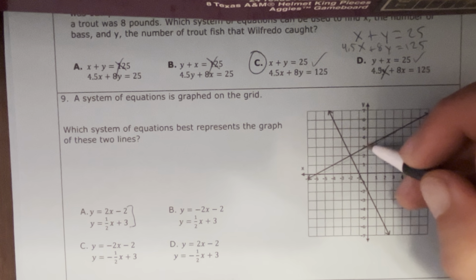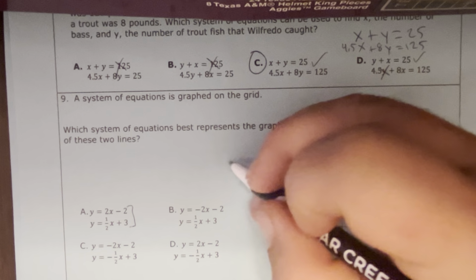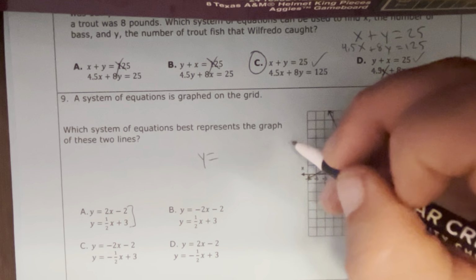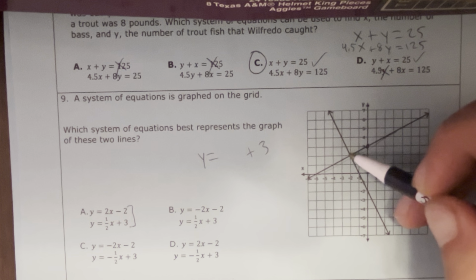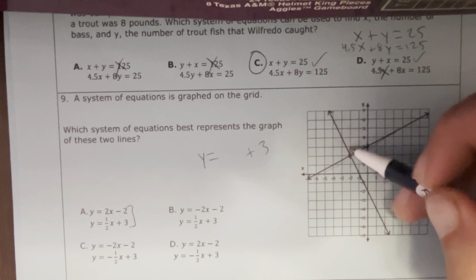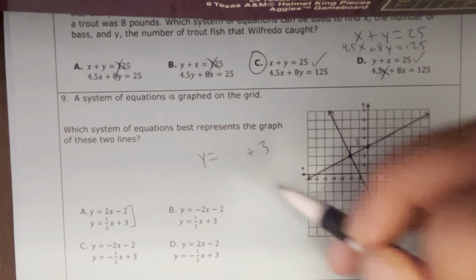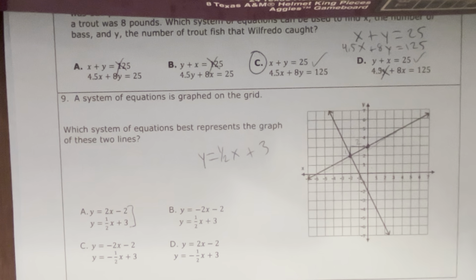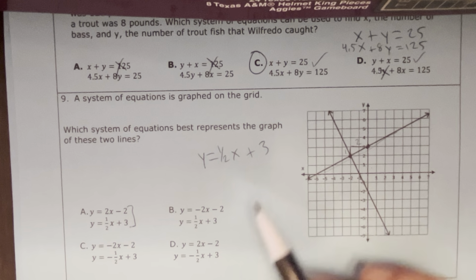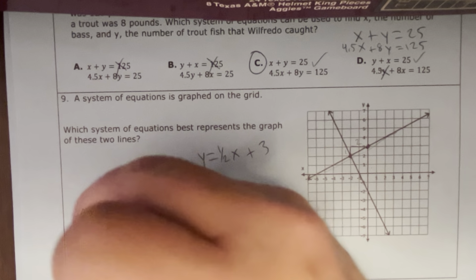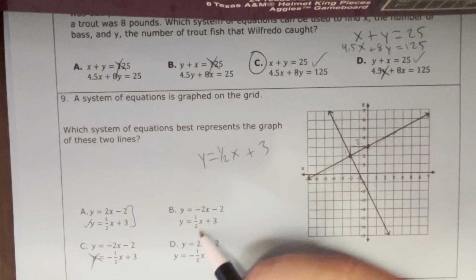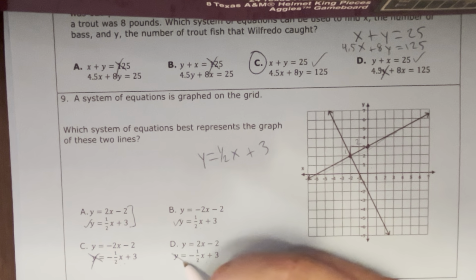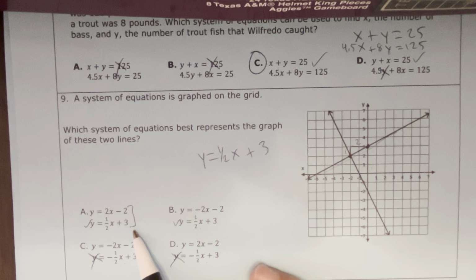So this line has a y-intercept of 3. So y equals plus 3, and the slope, looks like it goes through this point, goes up 1 and over 2. So 1/2 x plus 3. So there's one line. I can go ahead and check through it. 1/2 x plus 3, that one's good. Negative 1/2 x plus 3, that's not good. 1/2 x plus 3, that's good. That's not good. So it's either A or B.